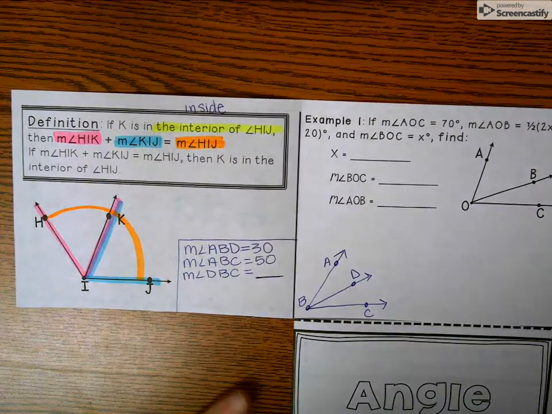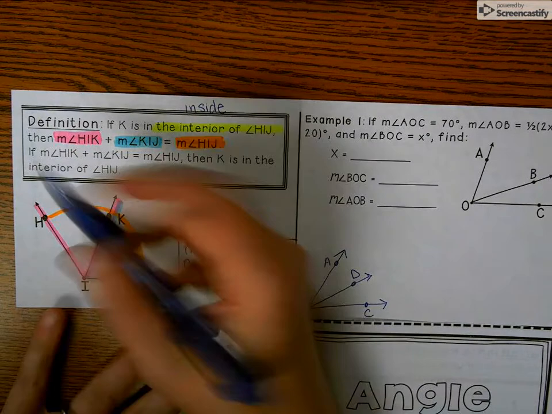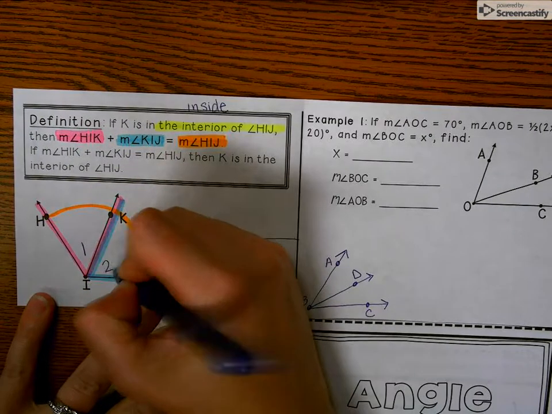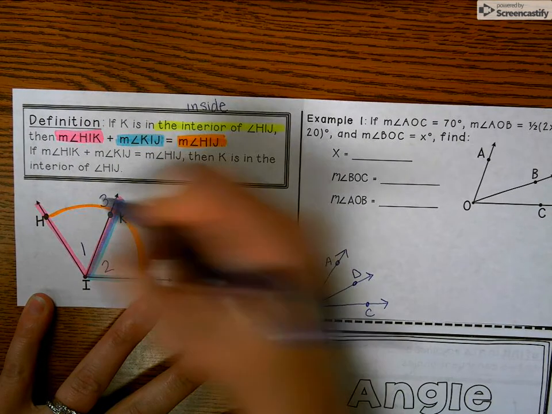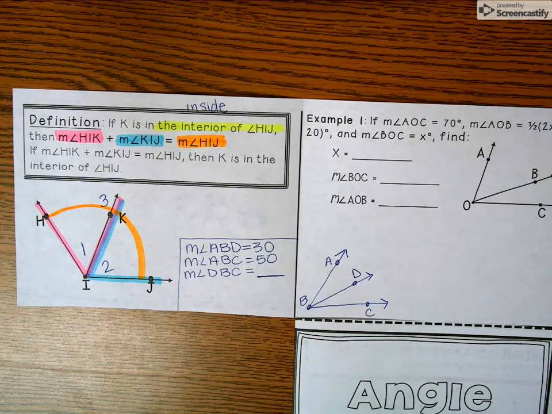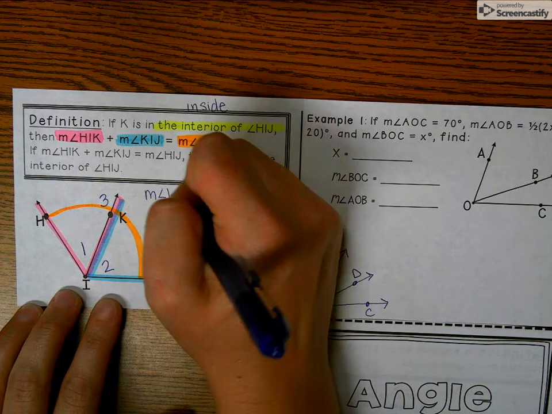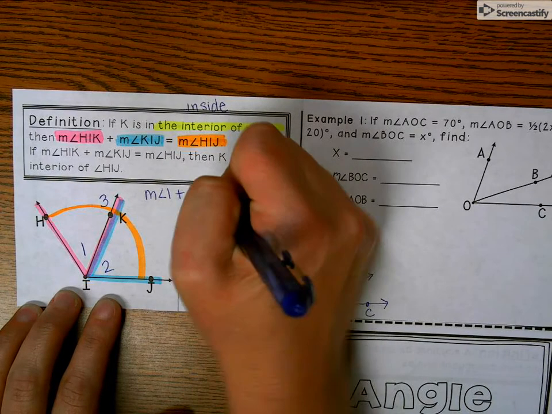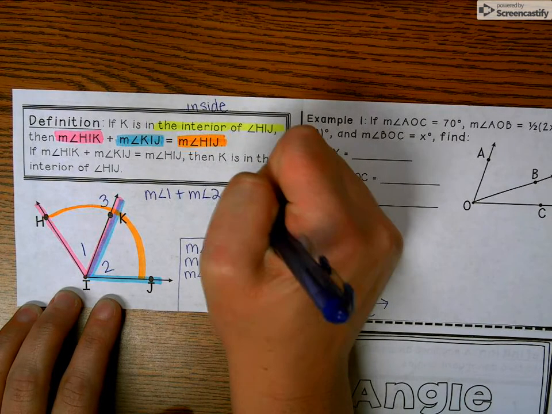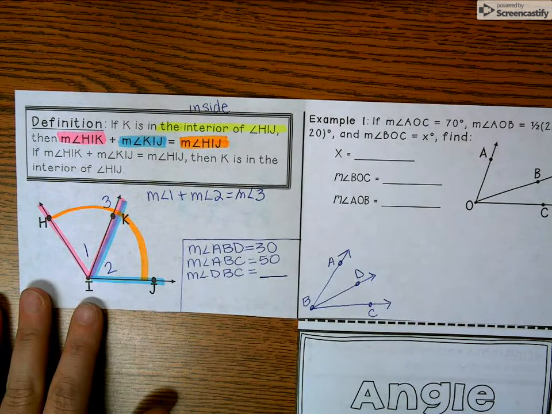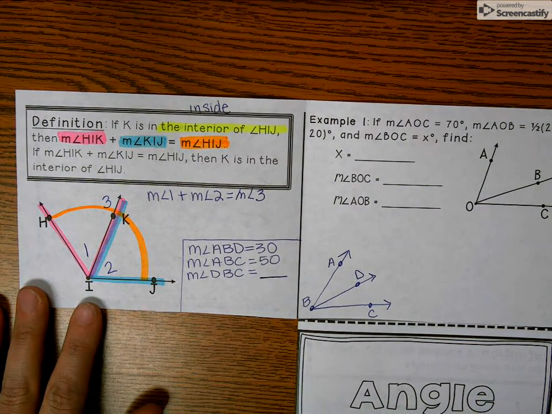All right. So that means I could also put a 1 inside here and a 2 inside here and a 3 outside here because we're talking about 3 different angles. So I would say the measure of angle 1 plus the measure of angle 2 equals the measure of angle 3. Remember, little m means measure. Okay?